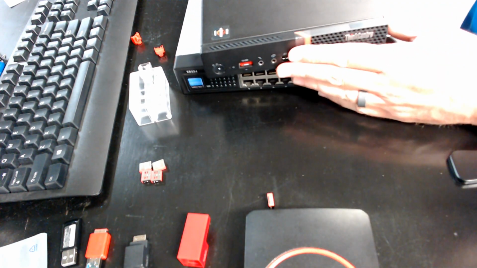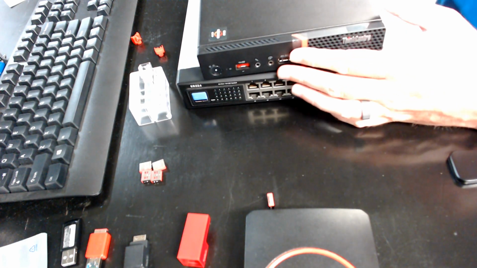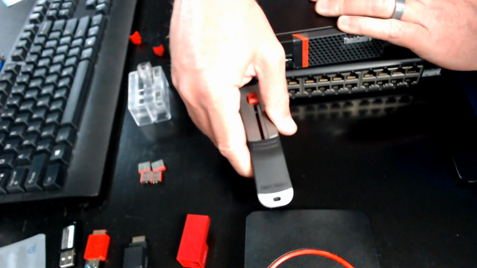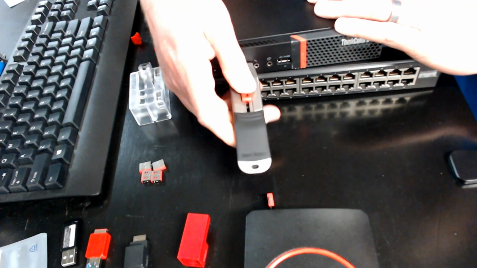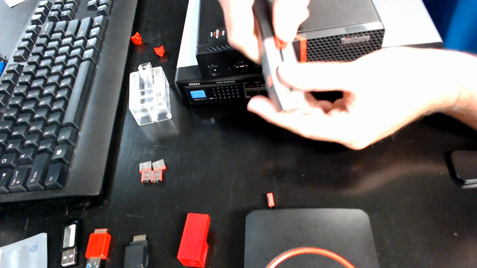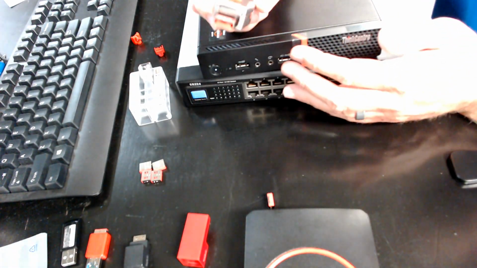I mean, that is not coming out. I tried prying on it with a pocket knife and a flathead. It's not coming out. I was going to have to do damage to get it out. But you take your handy dandy key, you plug it in there, you slide it back all the way, and it pulls it out. And there it is. Works great, not hard to get in and out.